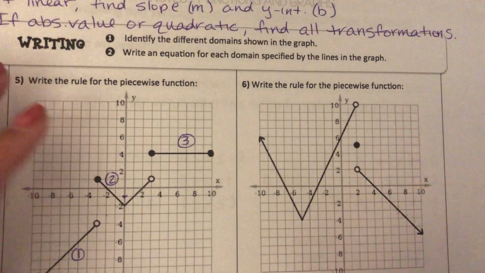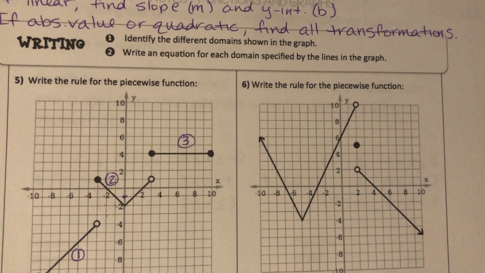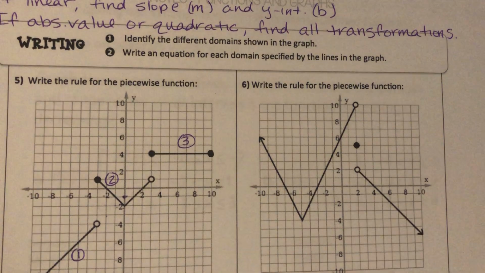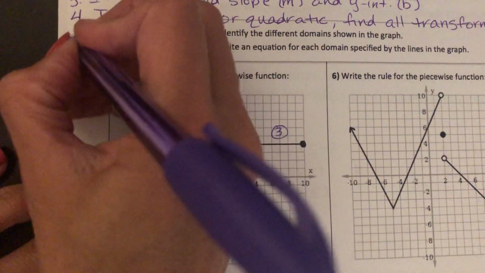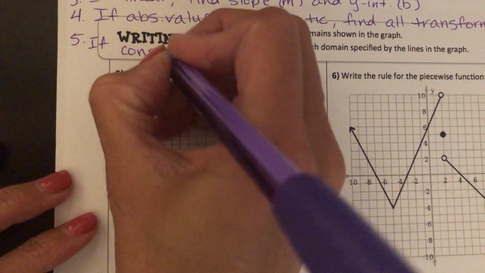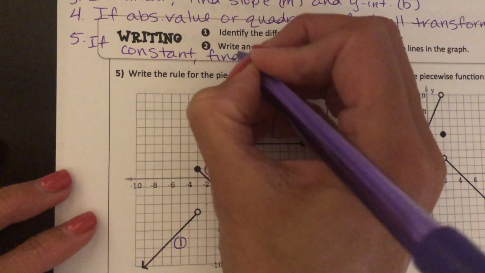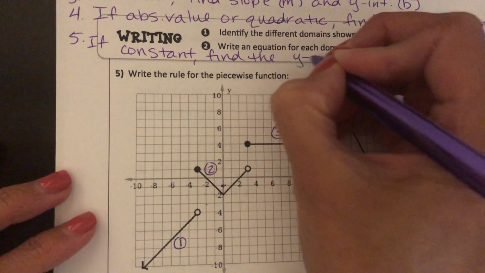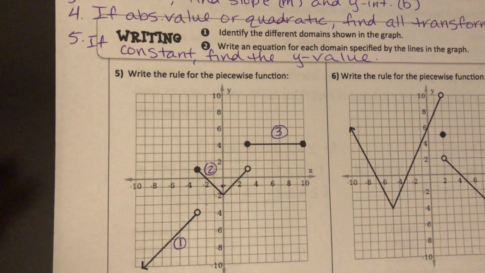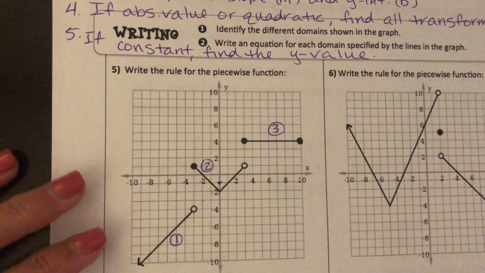If absolute value or quadratic, find all transformations. So that's how we found that equation. And then let's look at constant. If it's a constant, we just need to find the y value. If constant, find the y value. So that's what we have here.